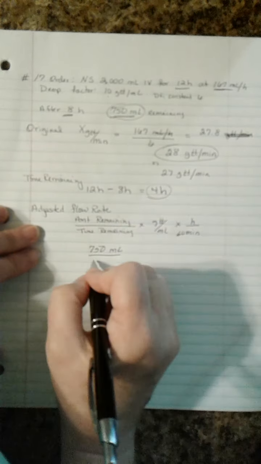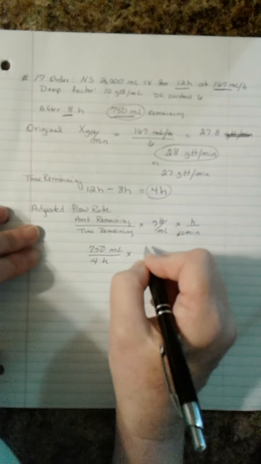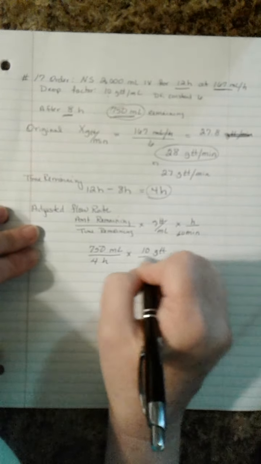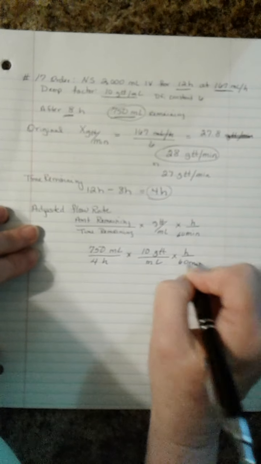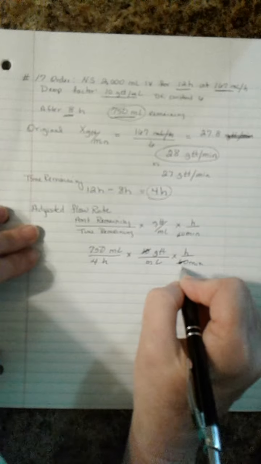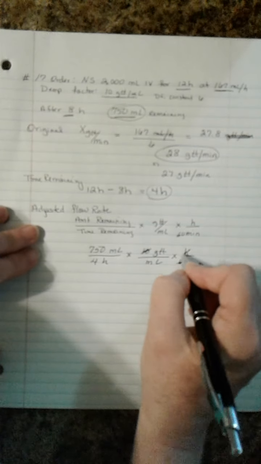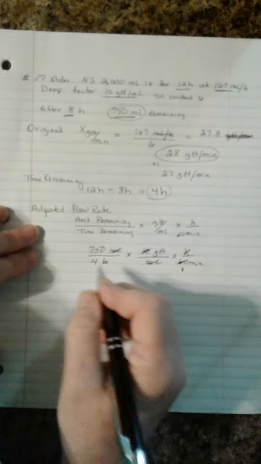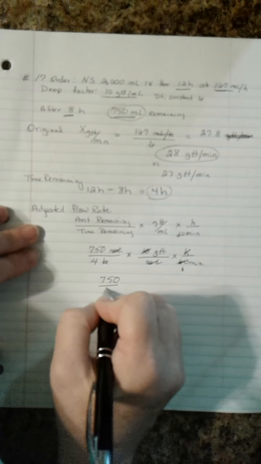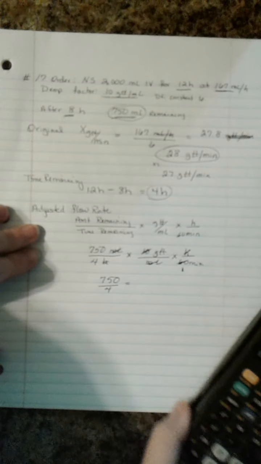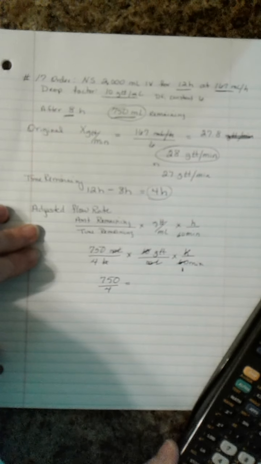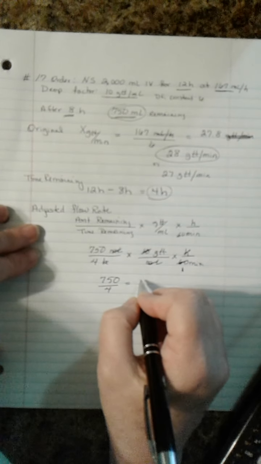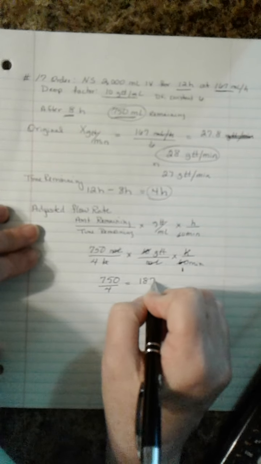My time remaining is the 4 hours. My drop factor is the 10 drops per milliliter from way up here, times 1 hour over 60 minutes. So my 10 goes into 60 one time. My hours cancel, my milliliters cancel. So now I have 750 divided by 4 equals 187.